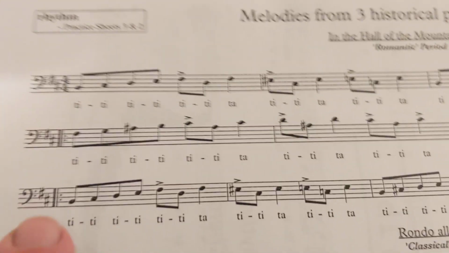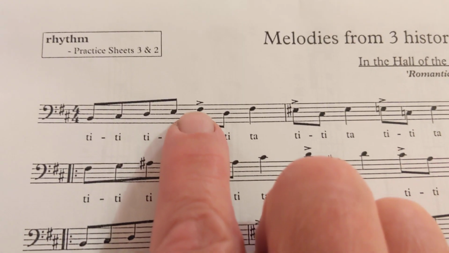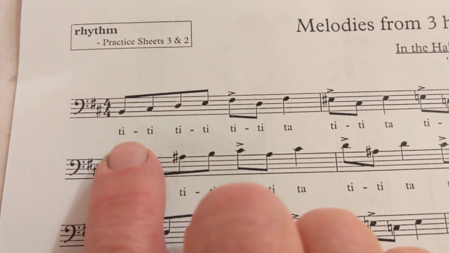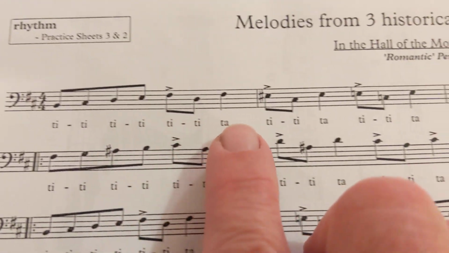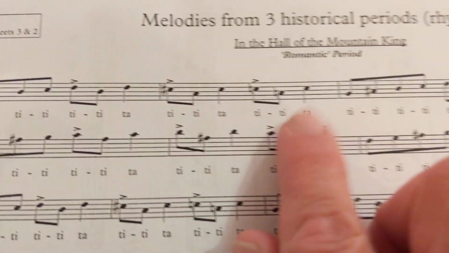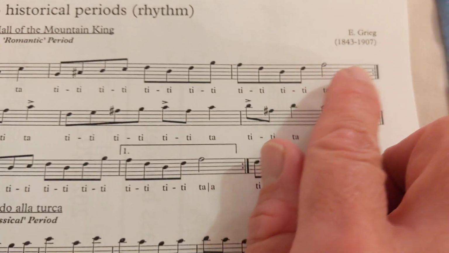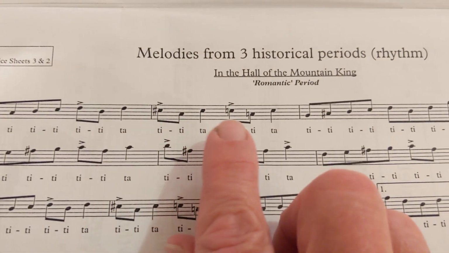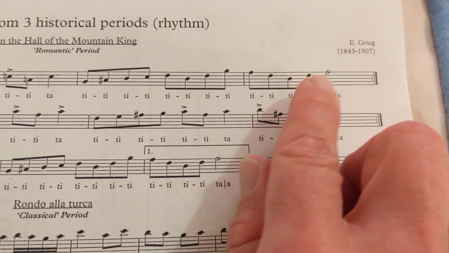Right, now sing along with me and tap the beat at the same time as singing. And don't forget these accents. Can you see that? There's an accent there, there's an accent there, there's an accent there. We're going to make those particularly strong. Ready, and ti ti ti ti ti ti ta ti ti ta ti ti ta. Repeat.